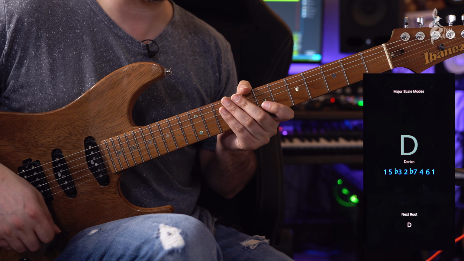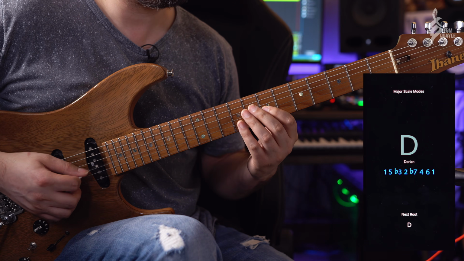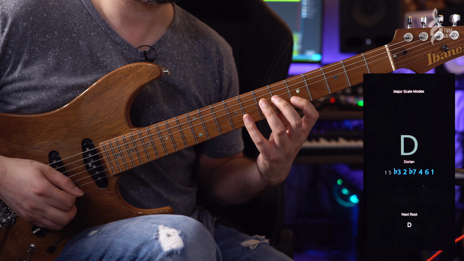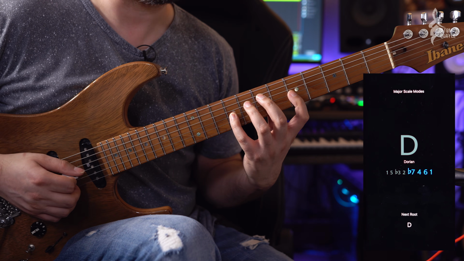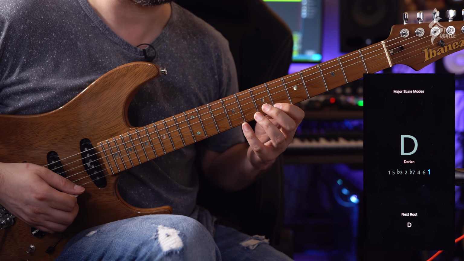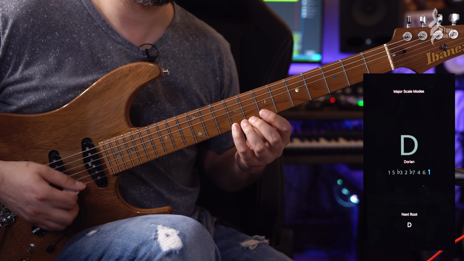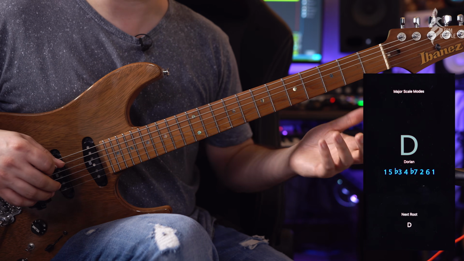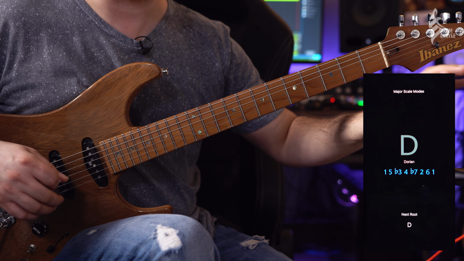So this phrase, again, if I roll my volume up, I've got 1, 5, flat 3, 2, flat 7, 4, 6, and then 1 over this chord. So you can experiment using solo as a lick generator.